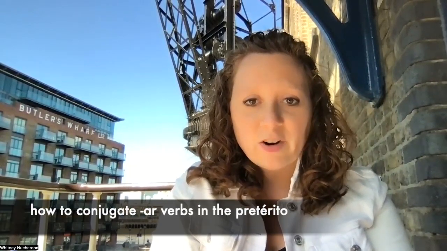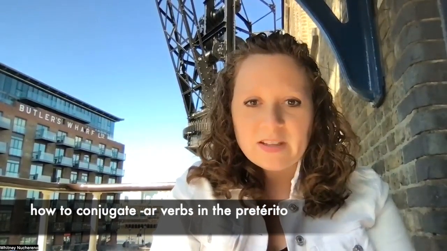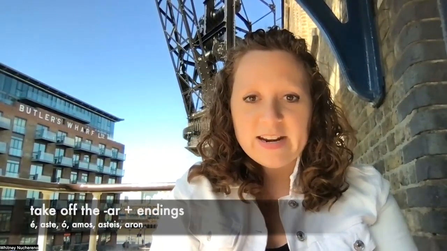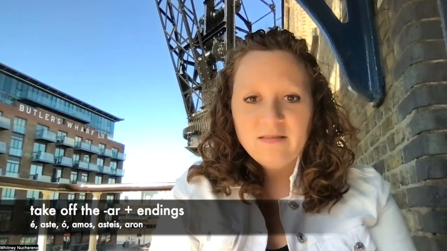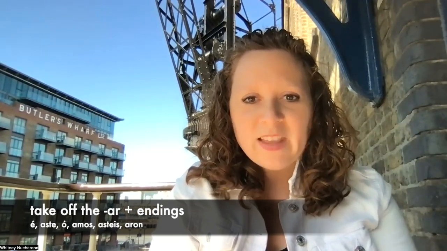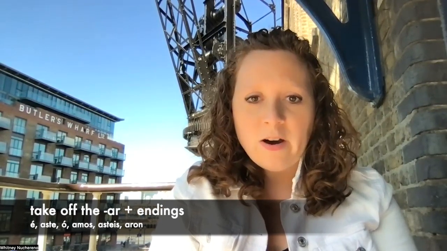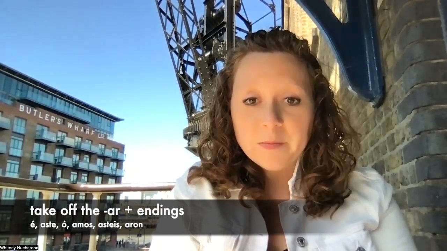Now, the pretérito is the most complex tense in the Spanish language because it has so many exceptions. And today, I want to go over just AR verbs in the pretérito, how to conjugate them, and the one exception with a specific set. So let's begin. To form the pretérito, it's just like the present tense. You take off the AR and add these endings. É, aste, ó, amos, asteis, aron. So the accents are only in the yo and the él, ella, or usted forms.